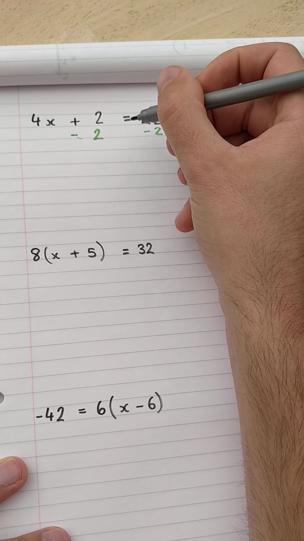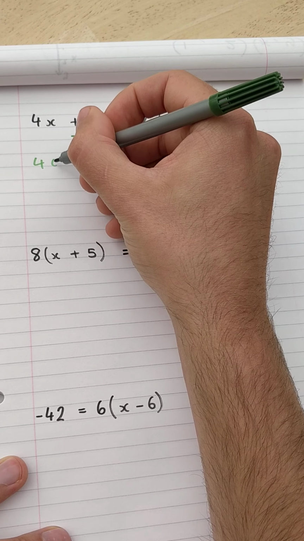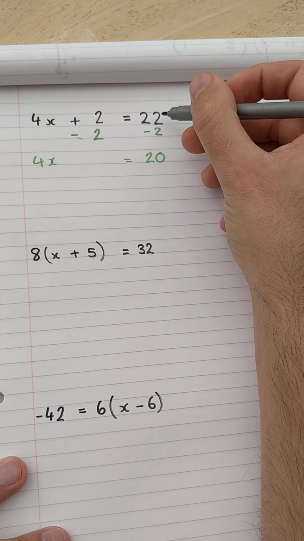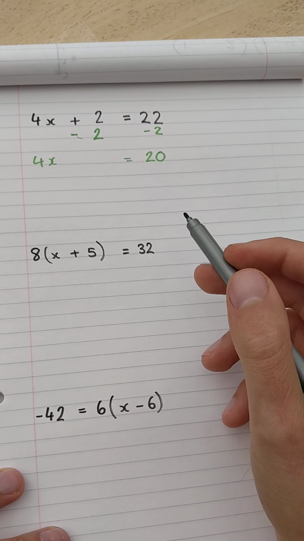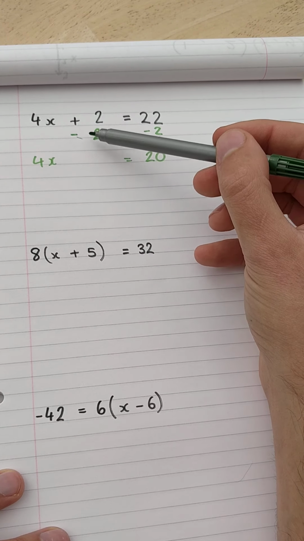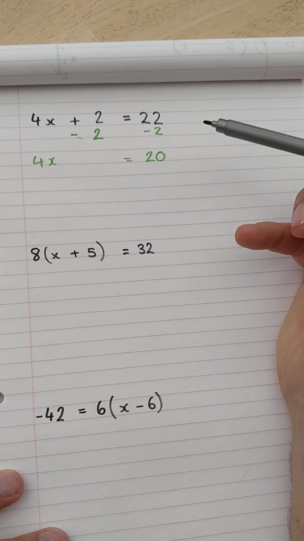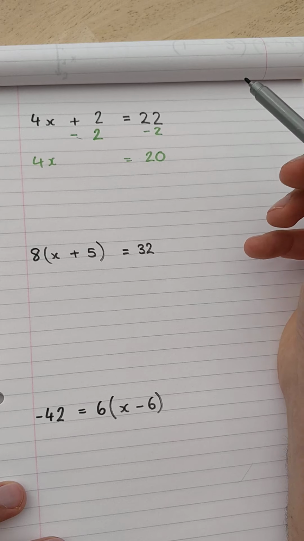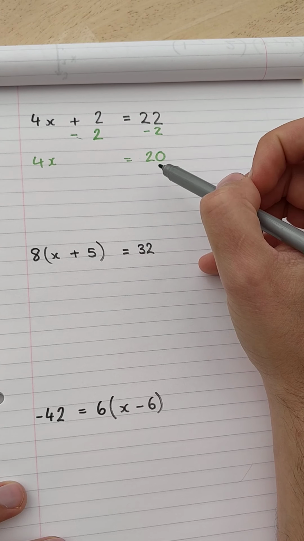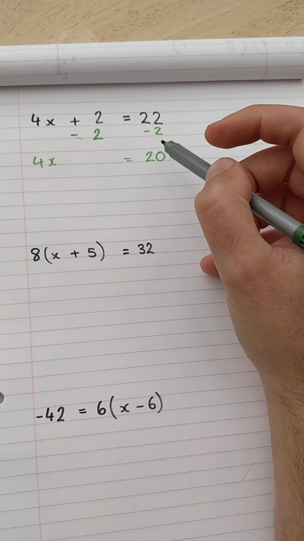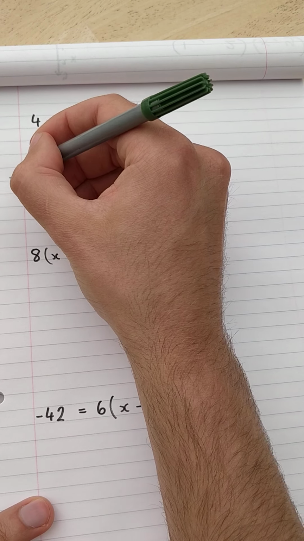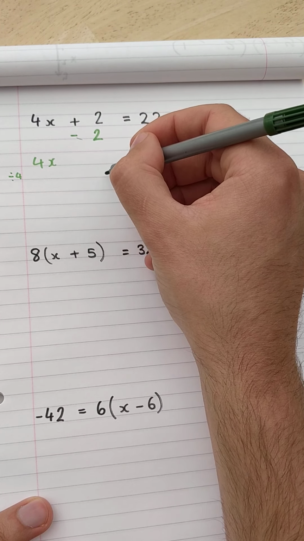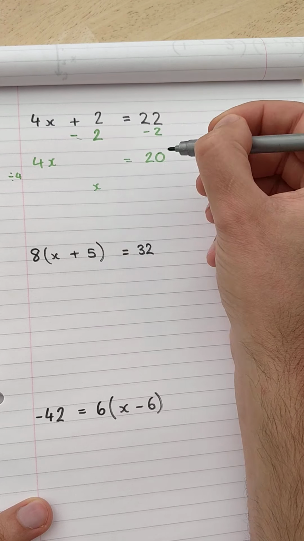Now that means that I'm just left with 4x is equal to 22, take away 2 as well, is 20. So because I've taken away 2 from this side, that plus 2 is now cancelled out, it's disappeared, it's gone, and 22 take away 2 is 20. So I've got 4x is equal to 20. And then my next step here is I've got to divide by 4 on this side to get one singular x on its own.